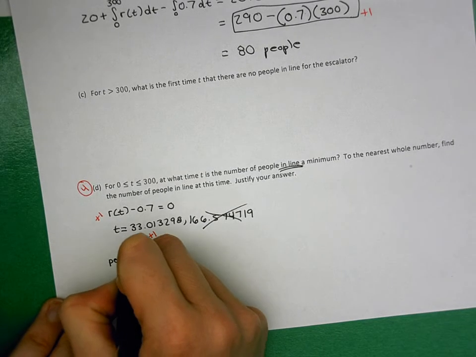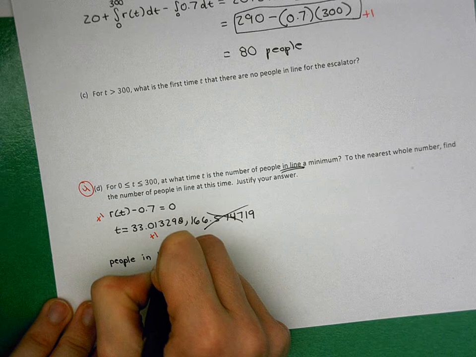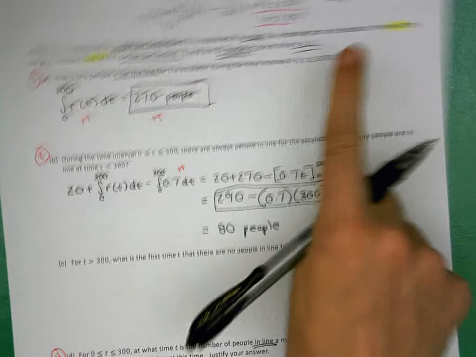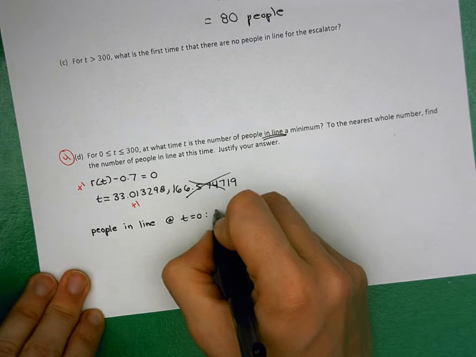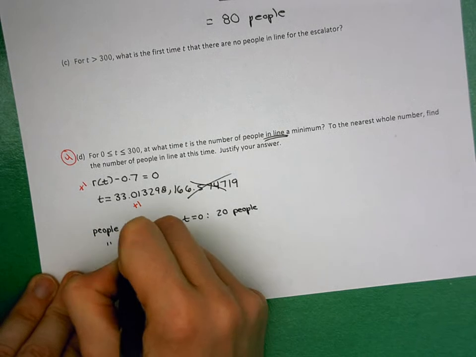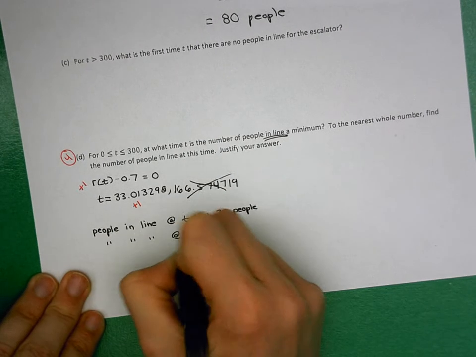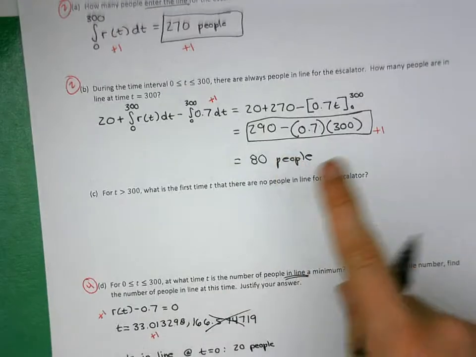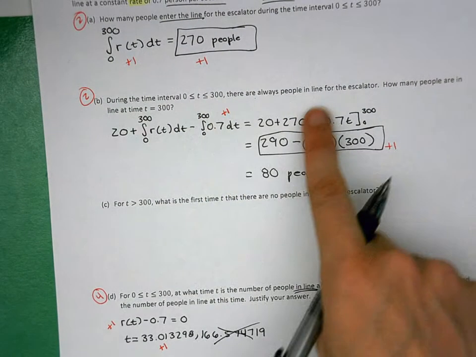People in line at t equals 0. They told me that. That's 20 people. Okay. People in line at t equals 300. I actually found that up here. Right? People in line at t equals 300 was 80.